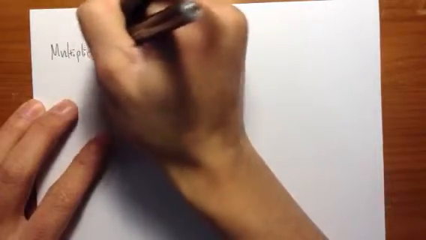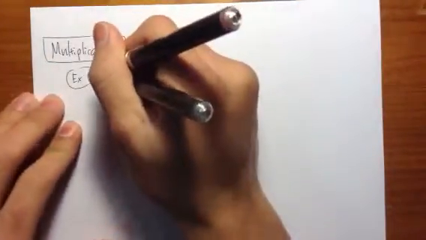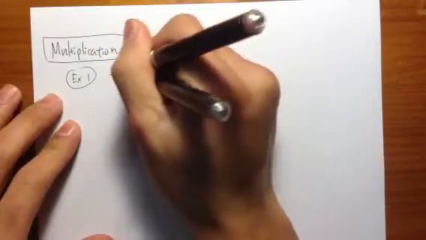Now let's talk about some multiplication problems. So again, multiplications. So example number 1, I would like to do 7 times 23.